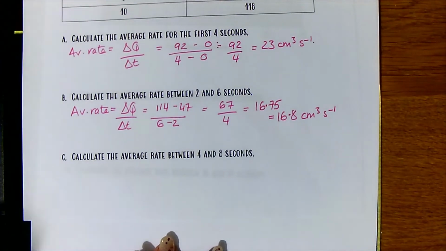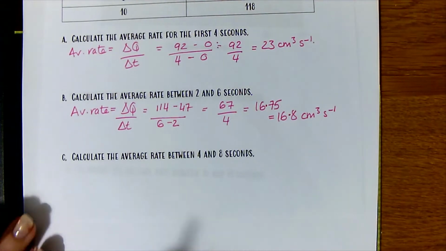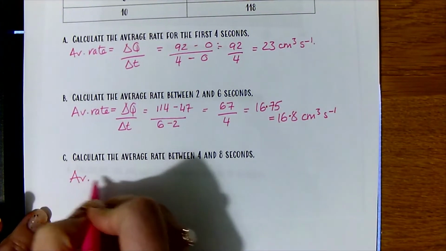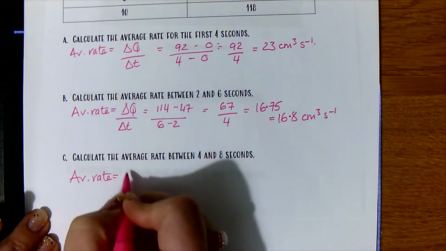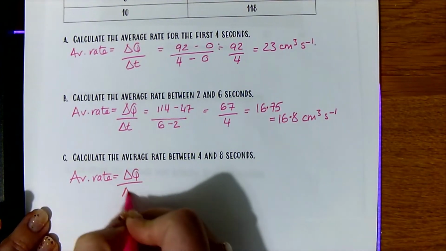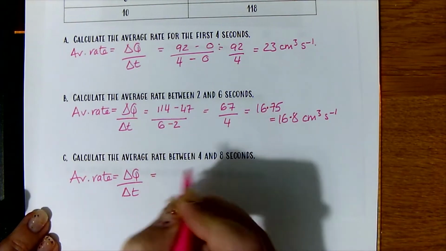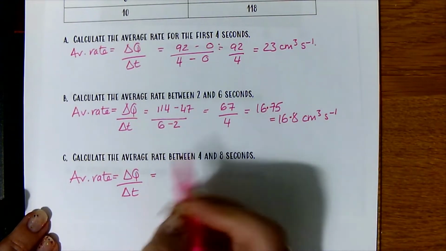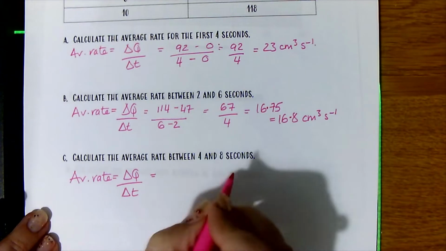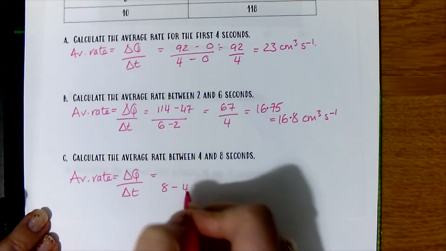And finally, calculate the average rate between 4 and 8 seconds. So doing the exact same thing again, writing in our formula, our change in quantity over our change in time. So in this case it's our change in volume of gas over our change in time. So between 8 and 4 seconds.